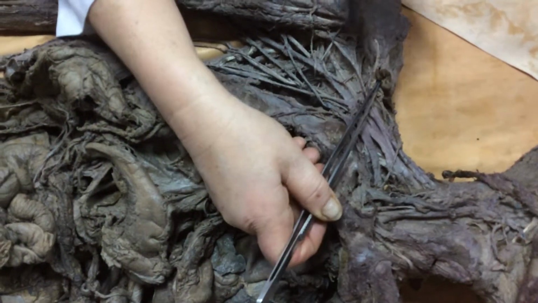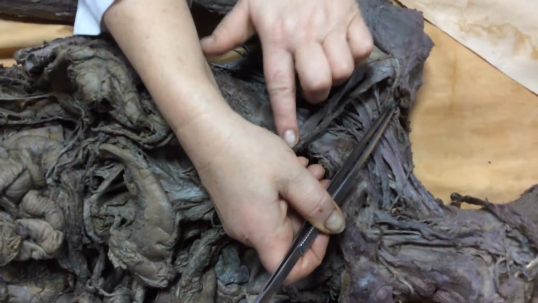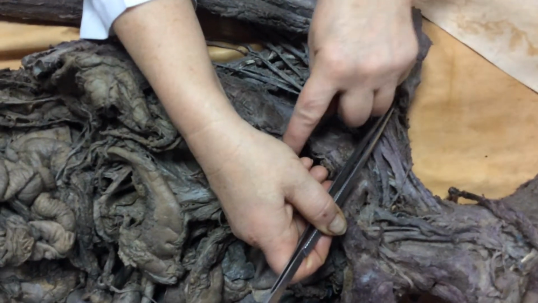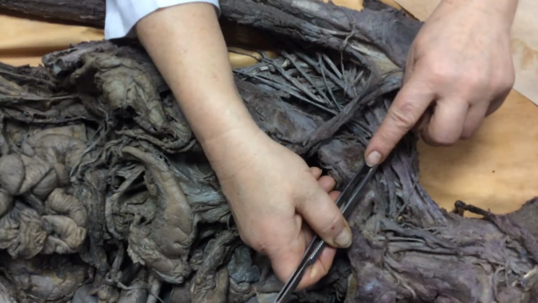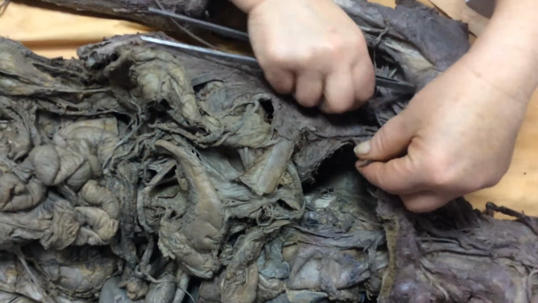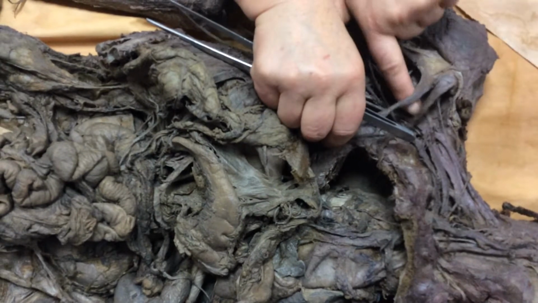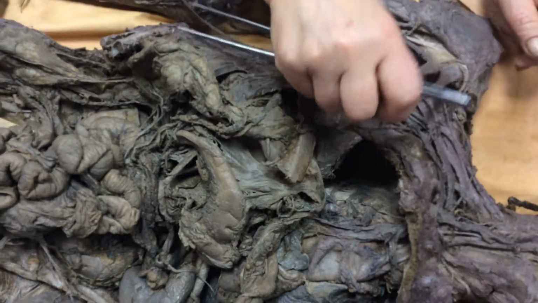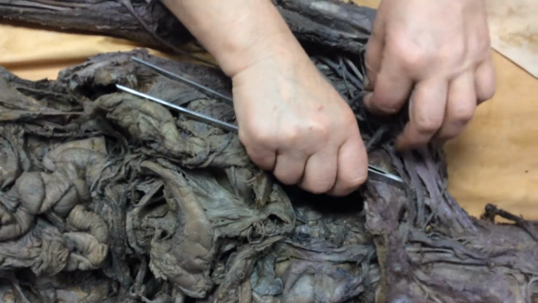From the clavicle to the upper border of the pectoralis minor muscle there is a triangular region through which the artery goes below. It is called the clavipectoral triangle. You can see another triangular shape of the pectoralis minor muscle. When the artery goes behind it, it is called the pectoral triangle, through which the axillary artery goes below.